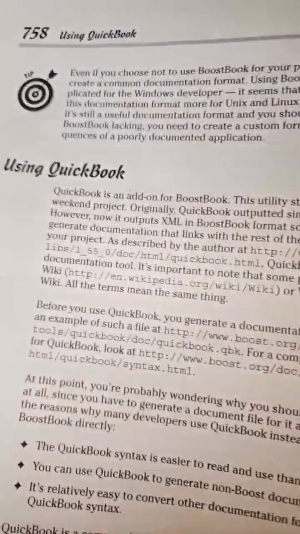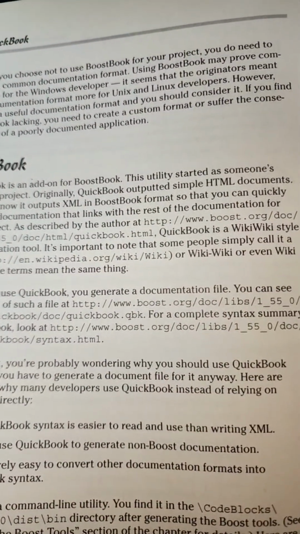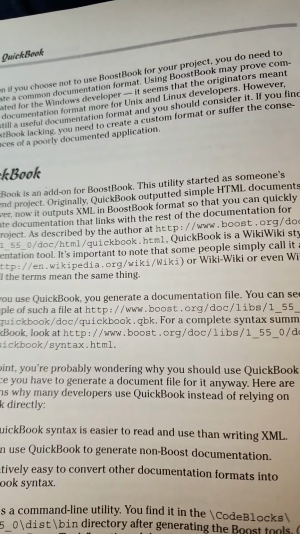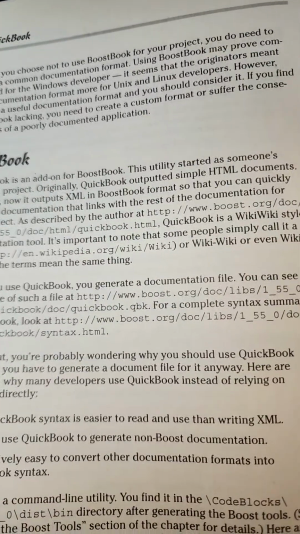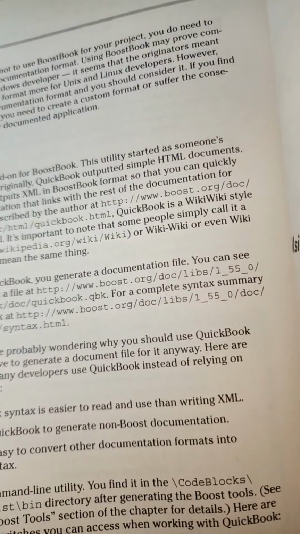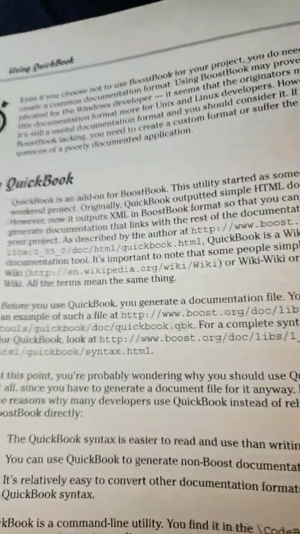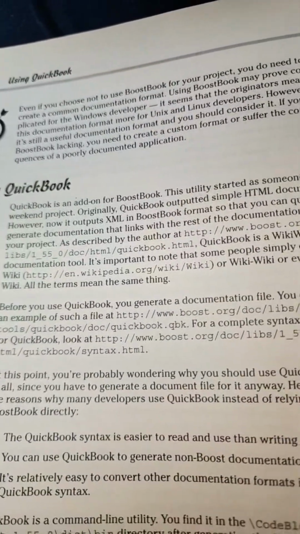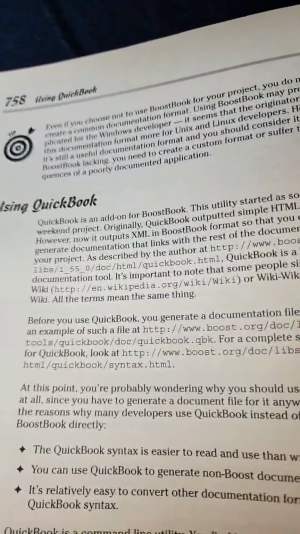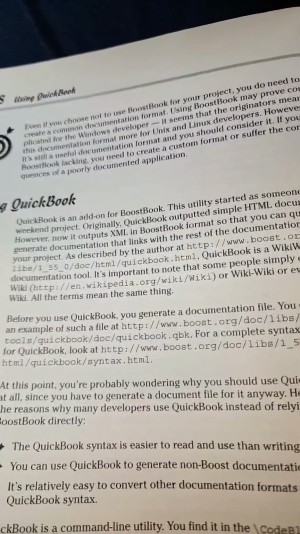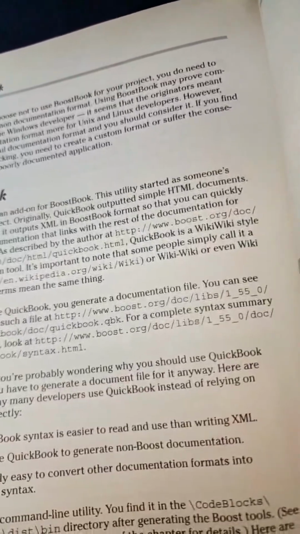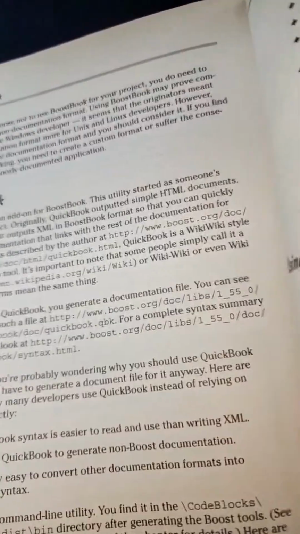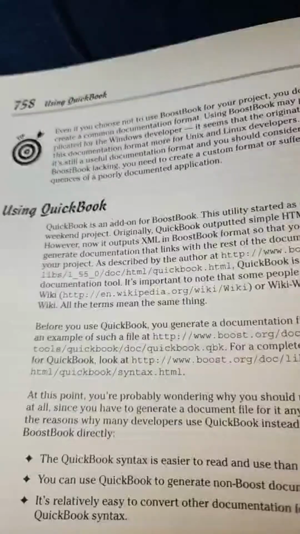Before you use QuickBook, you generate a documentation file. You can see an example of such a file at http://www.boost.org/doc/libs/1_55_0/tools/quickbook/doc/quickbook.qbk. For a complete syntax summary for QuickBook, look at http://www.boost.org/doc/libs/1_55_0/doc/html/quickbook/syntax.html.